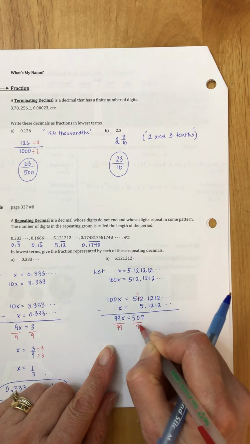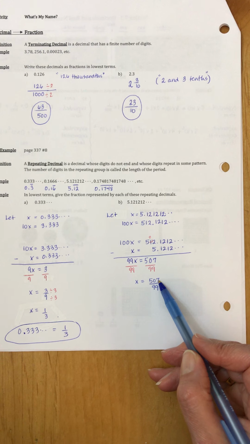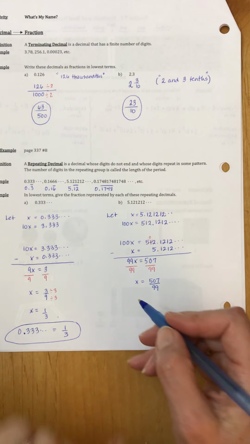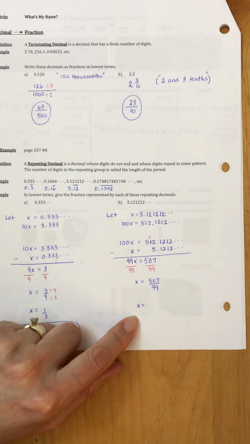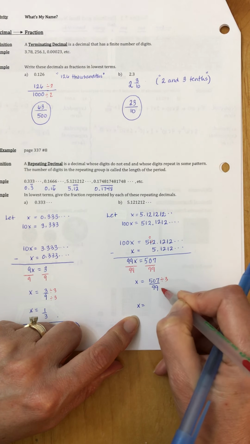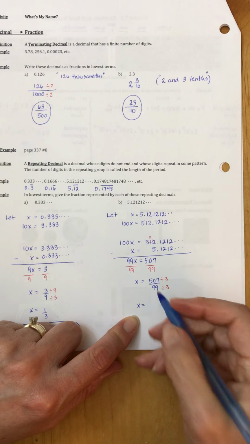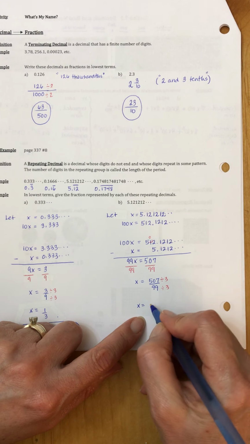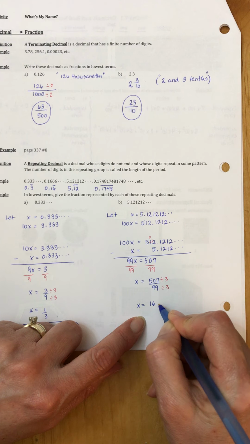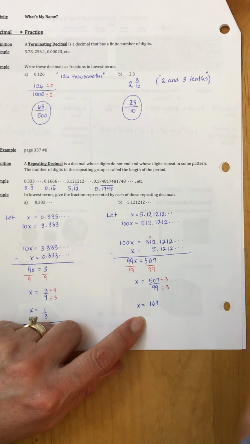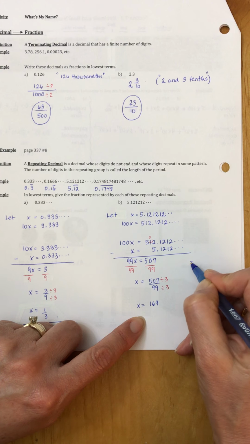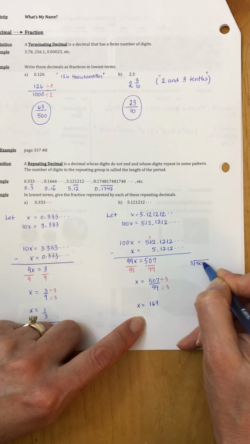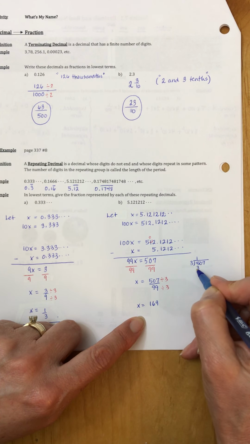Then we've got to decide, is that the simplest it can get? Well, let's see. I can see 5 plus 0 plus 7 is 12. I know 3 goes into that, and 3 goes into the denominator. So let's go ahead and divide both by 3. Let's do it off to the side here. 3 into 507. 3 goes into 5 once.